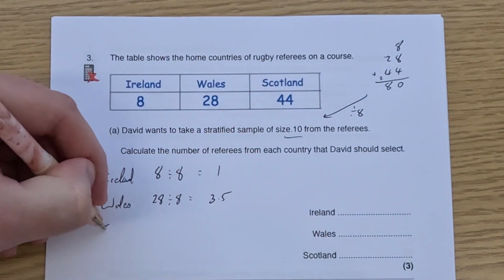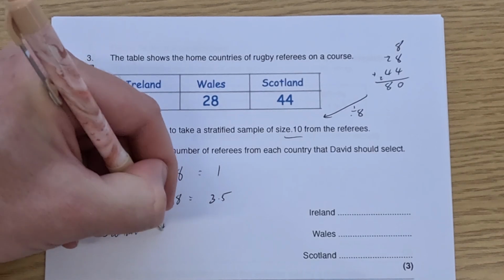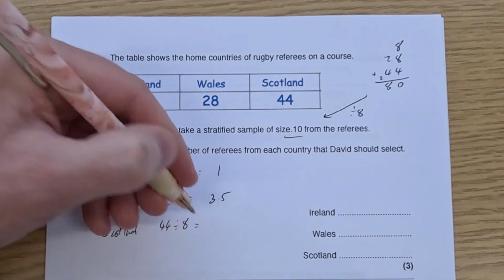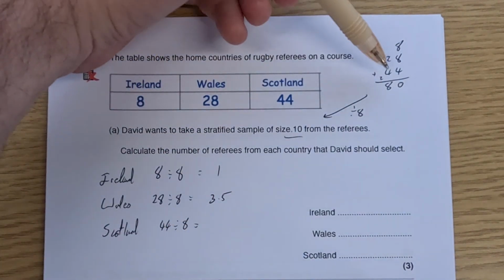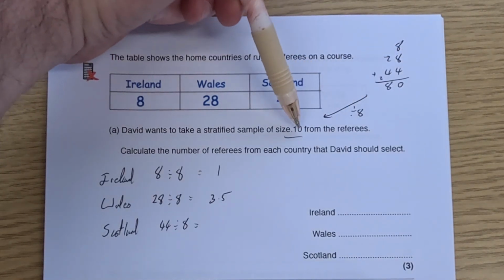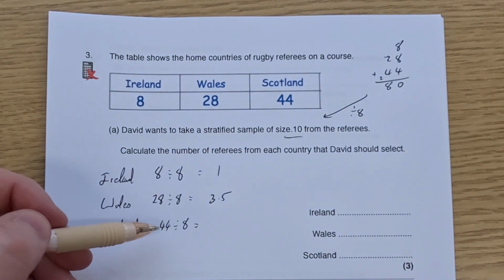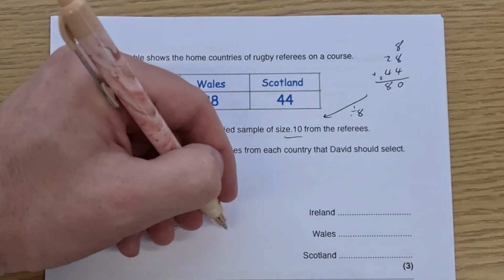And in terms of Scotland, we're going to take the 44 referees from Scotland and again divide that by 8. And remember, we're dividing by 8 because the population is 8 times bigger than the sample. So if we divide the population by 8, we get the sample size. So 44, we're going to half it, and half it again. So half of it is 22, half of that is 11, and half of that is 5.5.